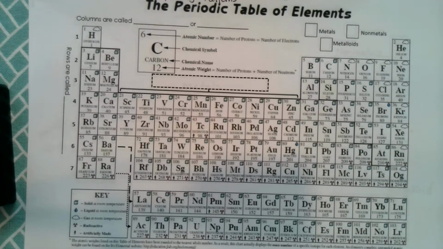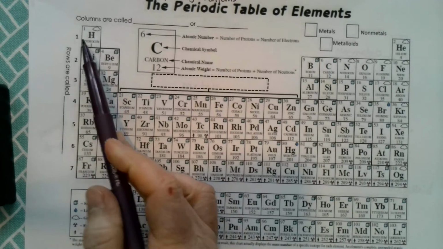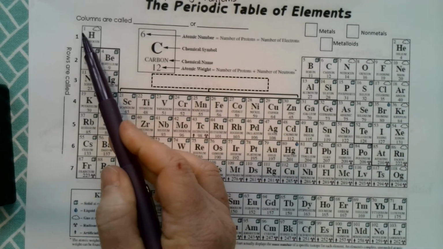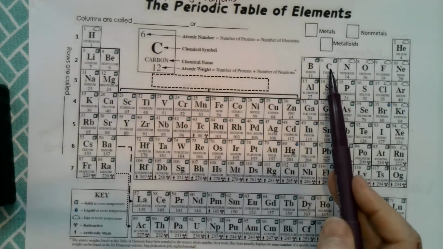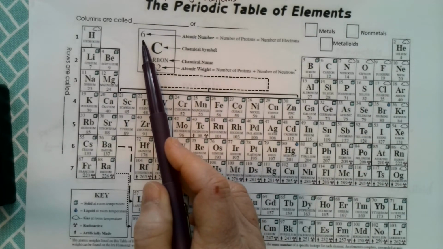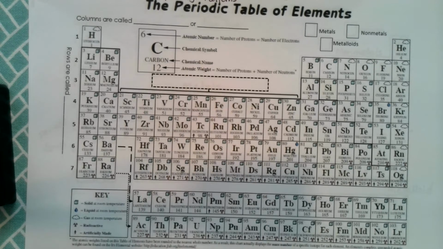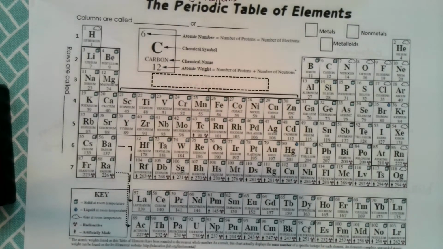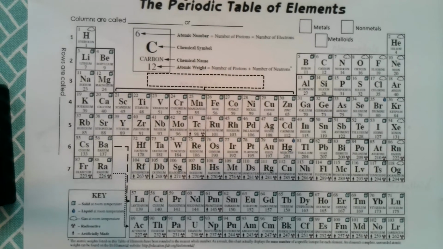A couple of other things you need to know about the periodic chart before we start: if you notice, the elements have different numbers, and it starts with 1, 2, 3, 4, 5, 6, 7, 8, 9. Those numbers in the top corner, usually the smaller number, are called the atomic number. Your periodic chart is arranged in order of increasing atomic number. That's why it goes 1, 2, 3, 4, 5, 6. The atomic number is going to tell you some more information later, but we're going to save that for another video.